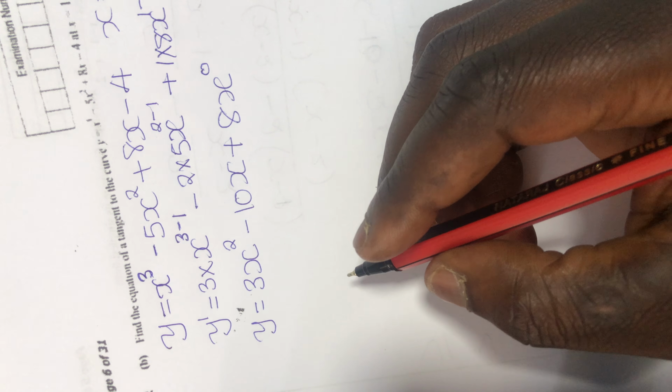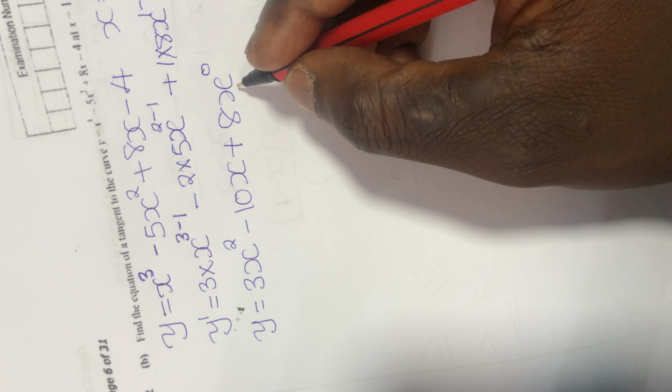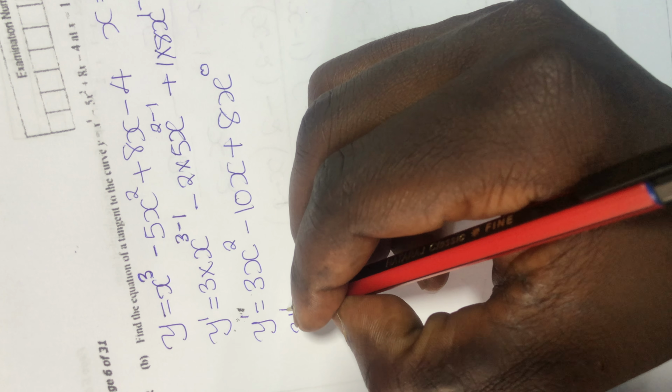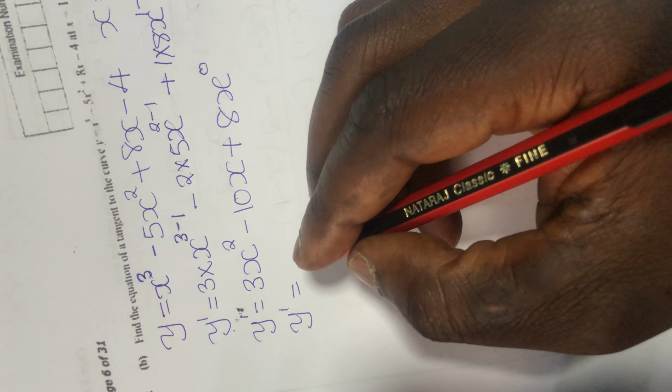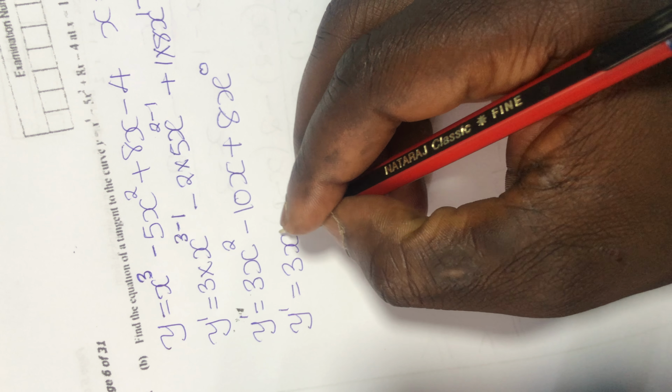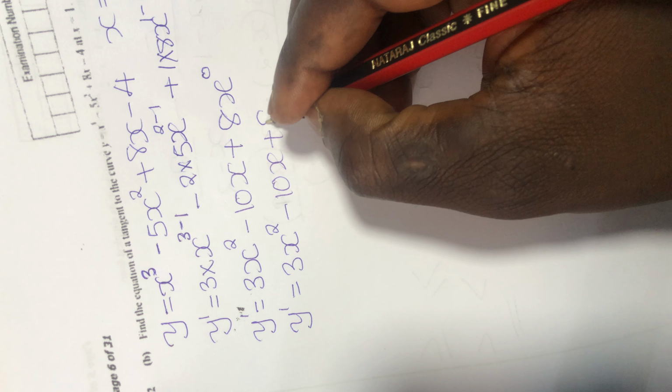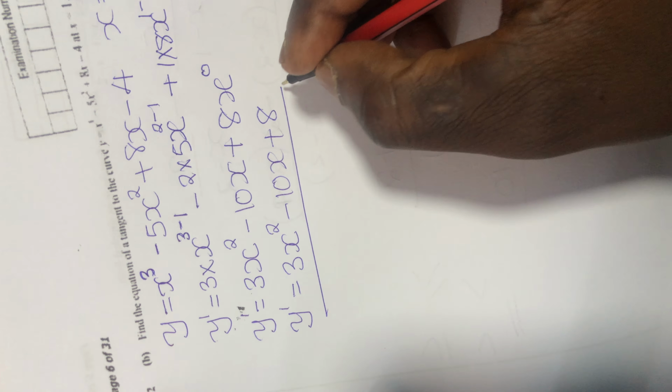We know that any number raised to power 0 is 1. So it means that the y prime, or the derivative of this equation, will be 3x to the power 2 minus 10x plus 8. That's the derivative.